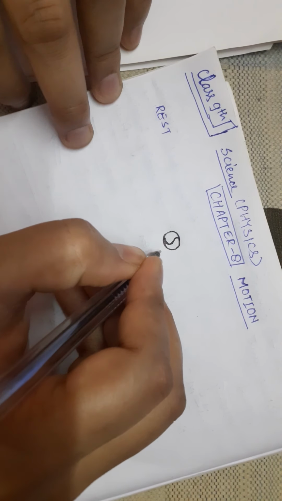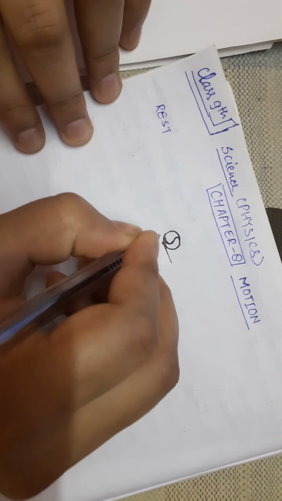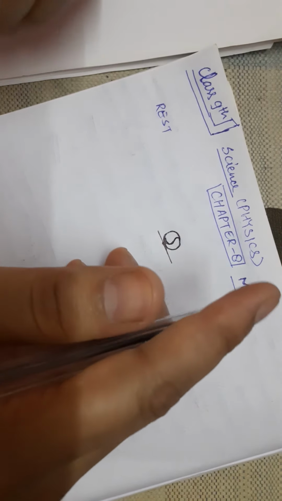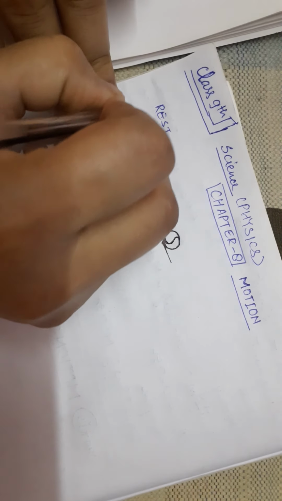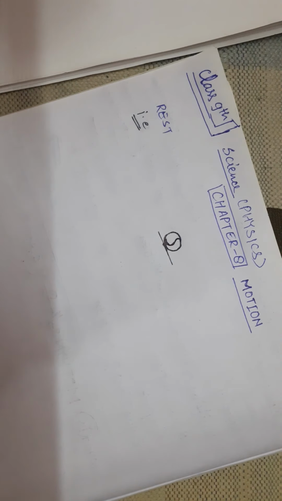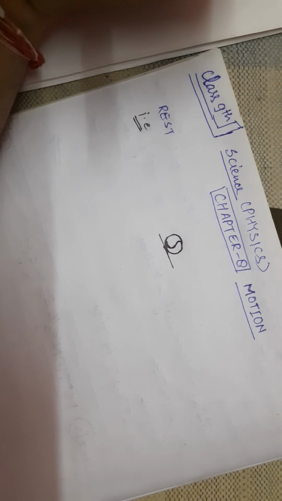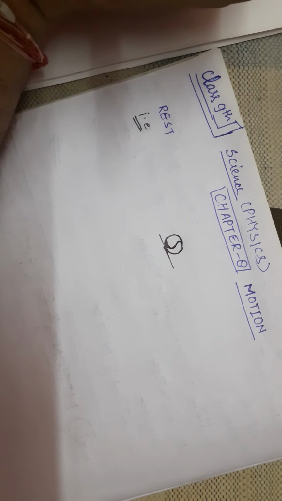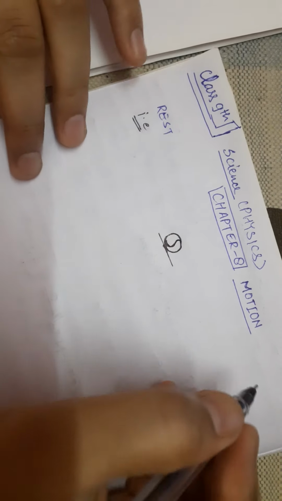When the ball is in rest position, what is the meaning of rest? How can you define the word rest? It means the ball will be at a fixed point. It relates to the definition of constant and variable. Constant means which does not change with time, and variable means which varies according to time.